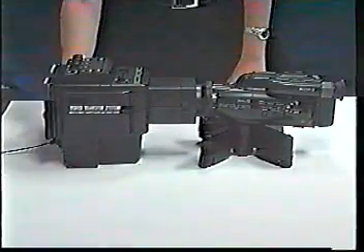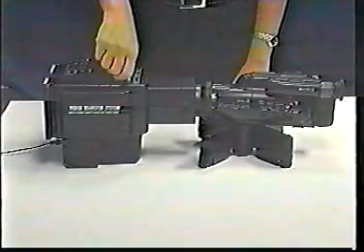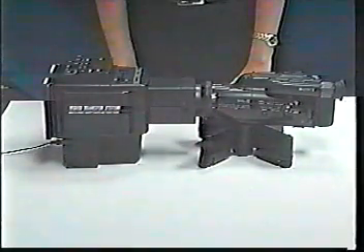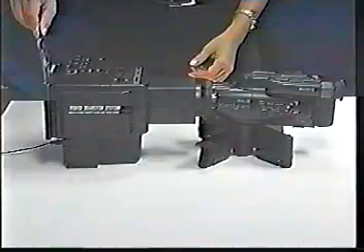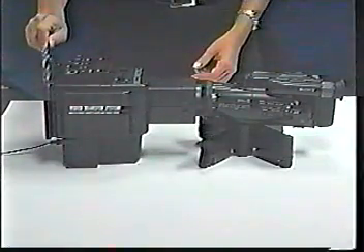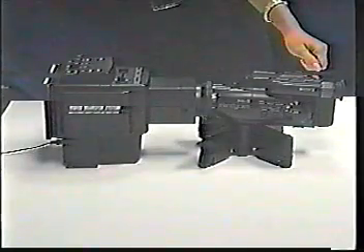Once your camcorder is in place, we need to turn on the fluorescent light bulb on the back of the unit and put the selector switch located on the top of the unit into the movie photo position. Now place the first photograph or flat artwork that you are going to transfer into the photo holder and adjust your focus and zoom on your camcorder until you have a full, sharp image in the viewfinder.